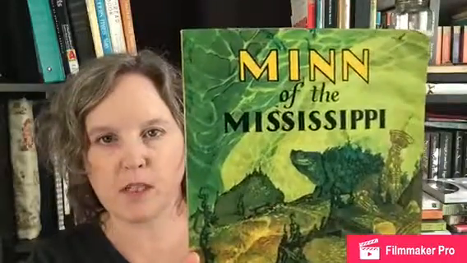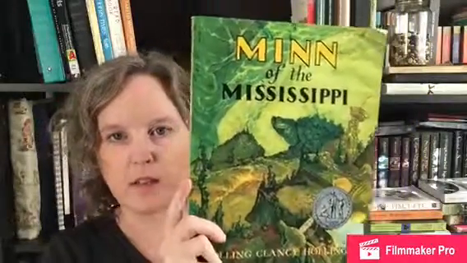And then we have geography. And so she is reading Men of the Mississippi by Holling C. Holling. And she'll do some map work to go along with that. And technically, she wasn't supposed to be reading Of Courage Undaunted, but she kind of grabbed it and started reading it, and she really likes this book.